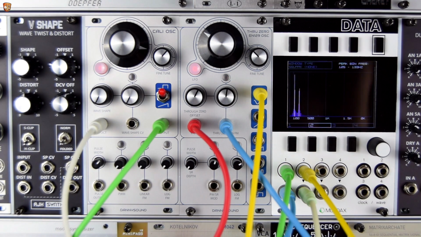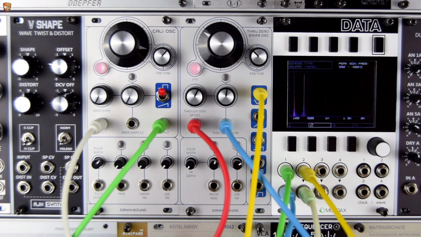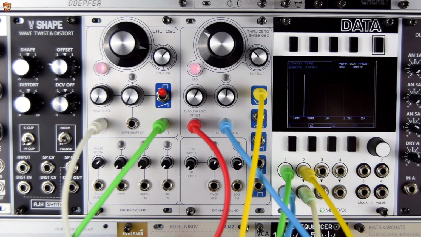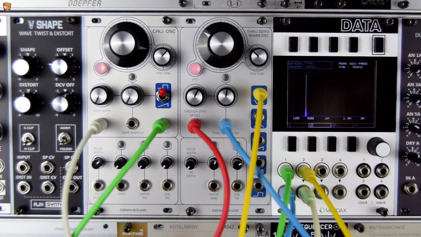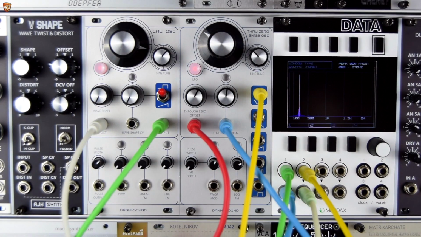Let's try that into the effects. So both oscillators tracking the same pitch, sine wave, sine coming out to modulate the Thru 0 FM, but through a VCA with a slow rising envelope, just bringing in these little swells of FM in the background.